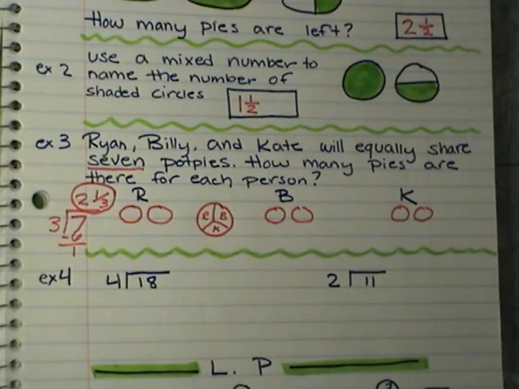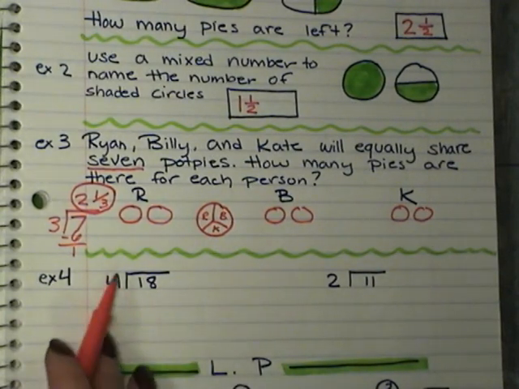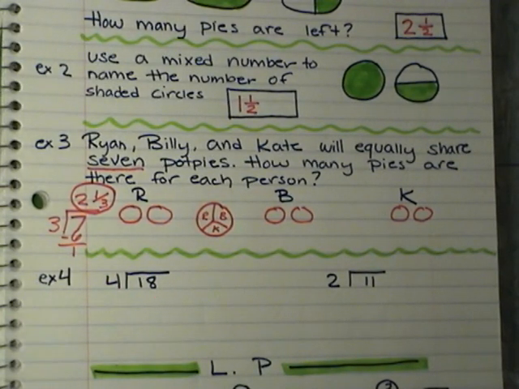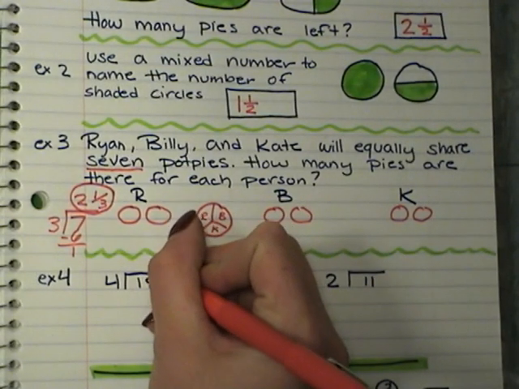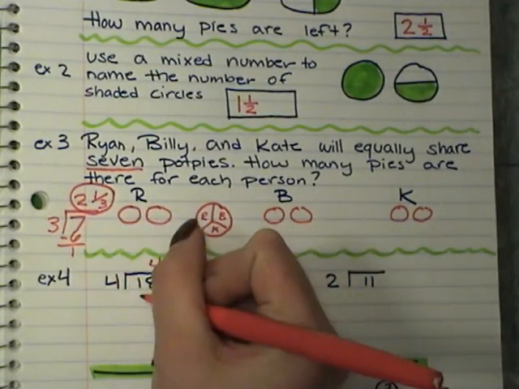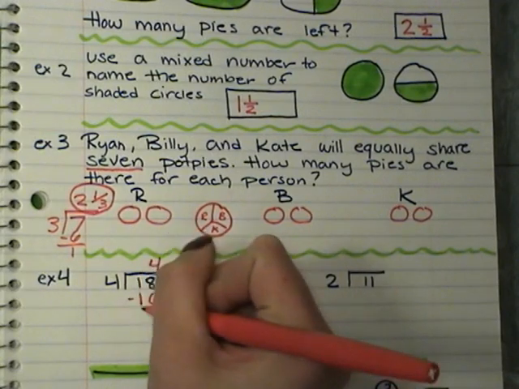Okay, so I'm going to start it like a normal division problem. Can 4 go into 1? No, so 4 is going to have to fit into 18. And how many times can 4 fit into 18? 4. 4 times 4 is 16. And when I subtract, I get 2.